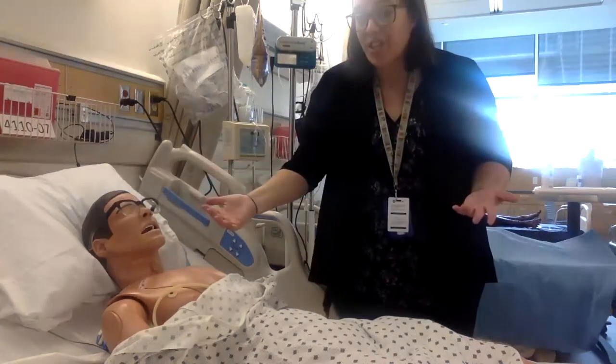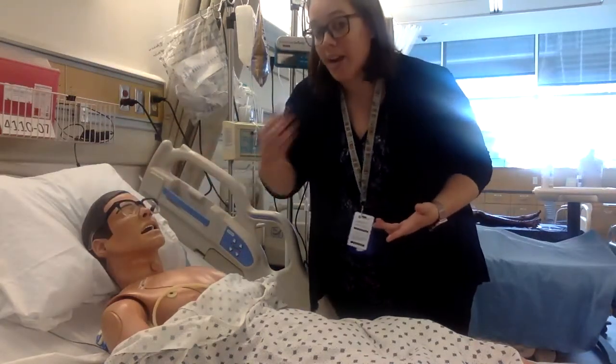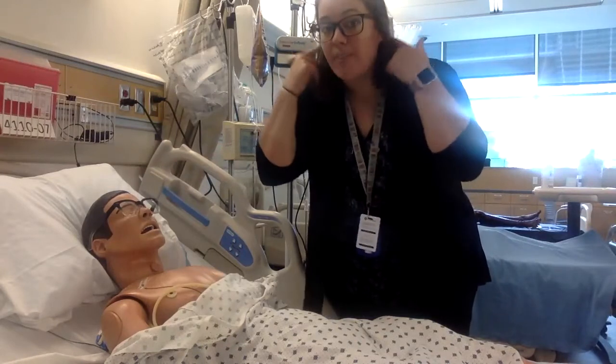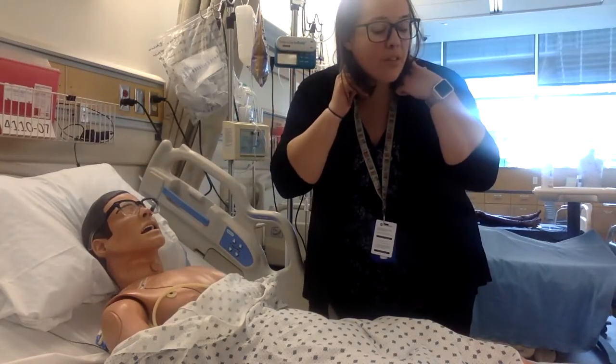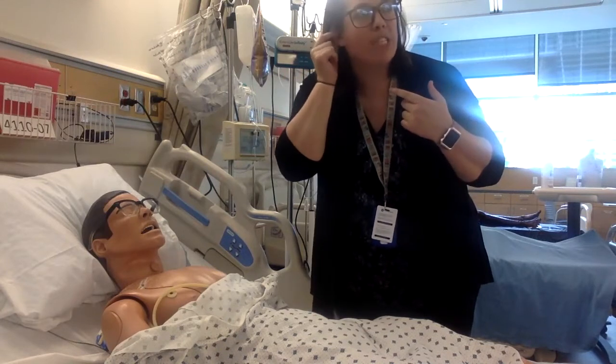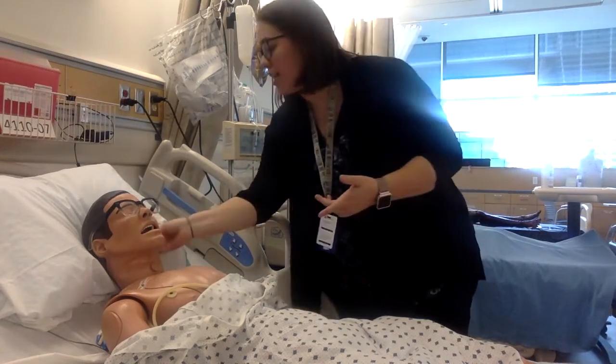So let's say that he had oxygen on. I'm going to start here. I'm going to look for any breakdown or anything around his skin here, around his ears, because they have those little things around their ears. And even if they're wearing those protectors, they still can get breakdown. So I'm going to check his ears here.